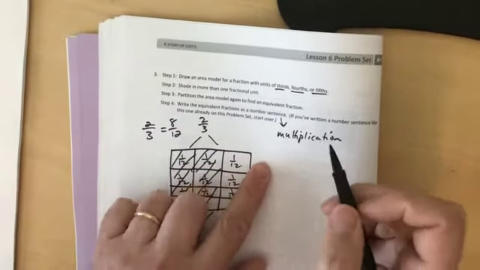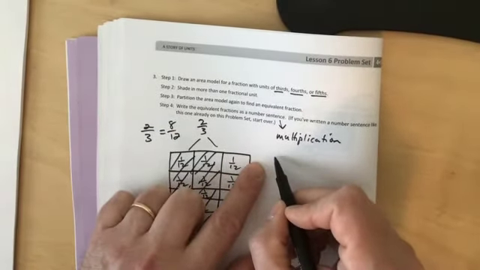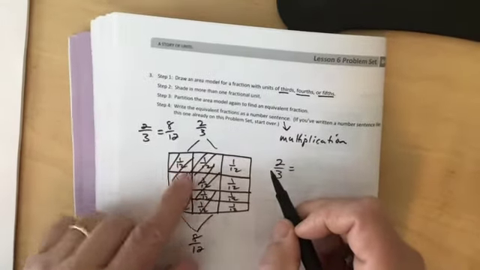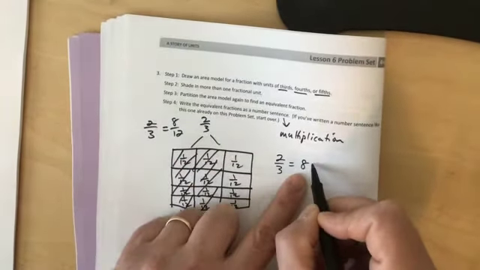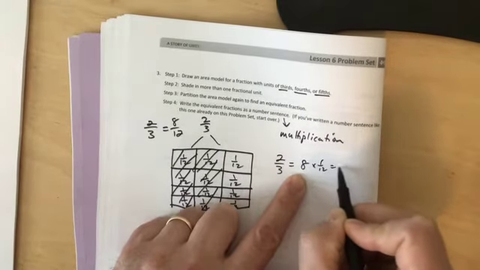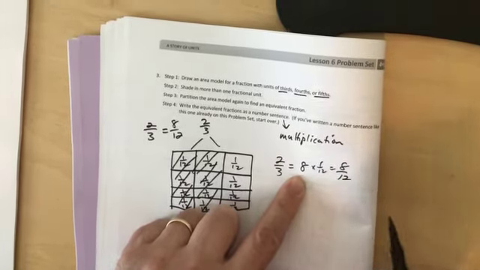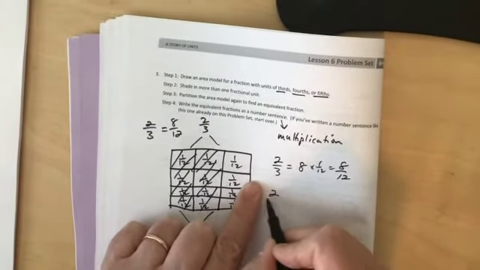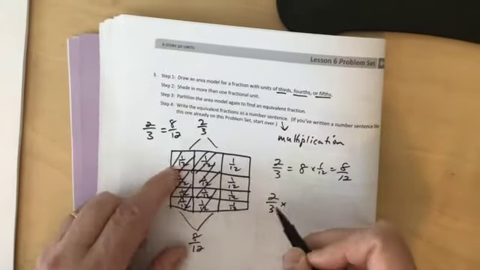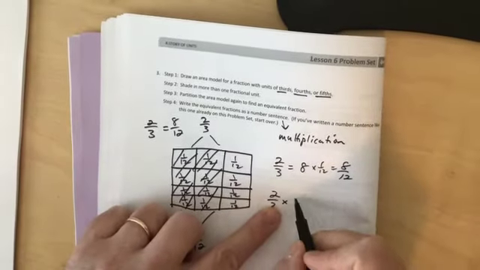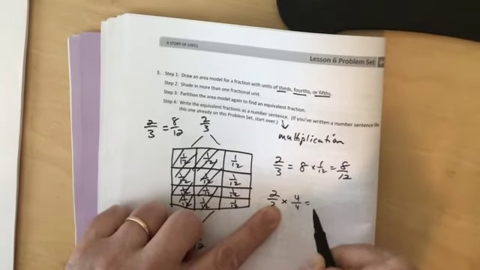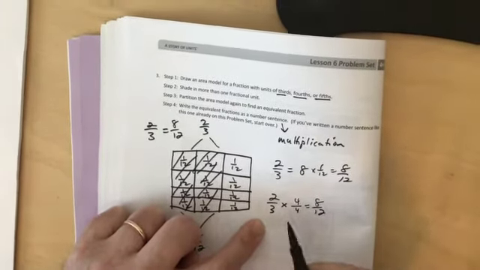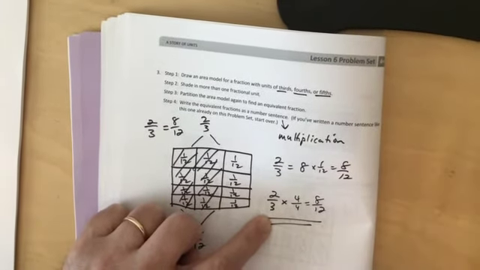Okay, and then as a multiplication sentence, I could simply say 2/3 equals 8 times 1/12 or 8/12, and then the shortcut, as I was saying before, is 2/3 times 4 over 4 equals 8/12. Okay. And that's it.